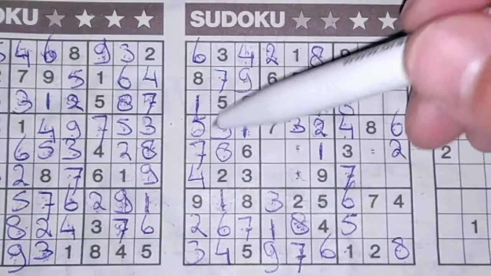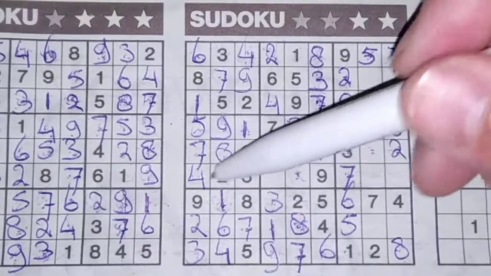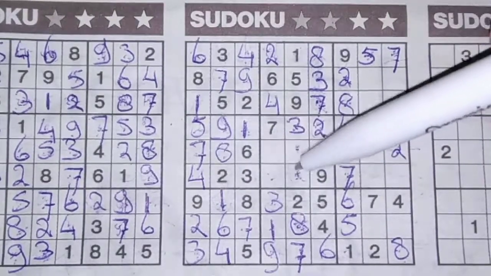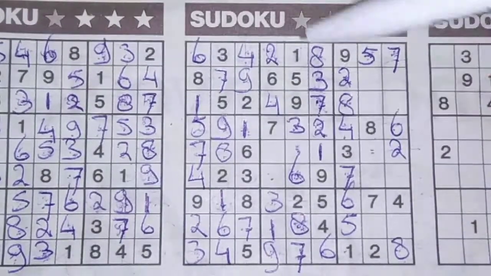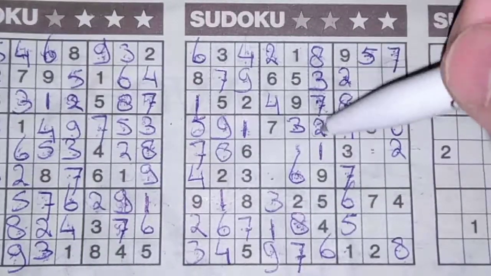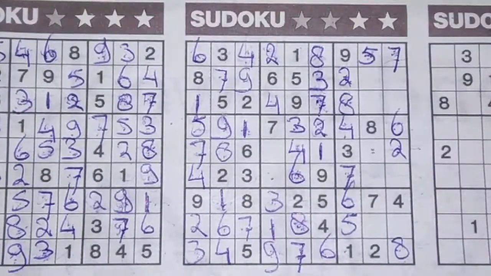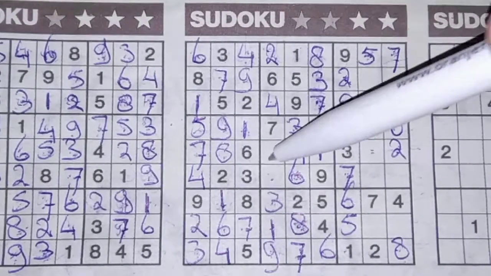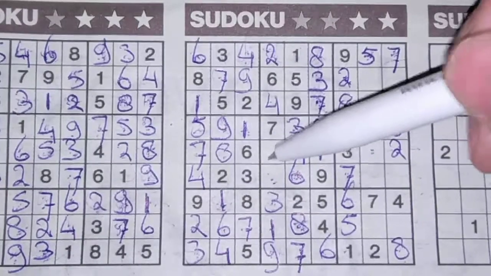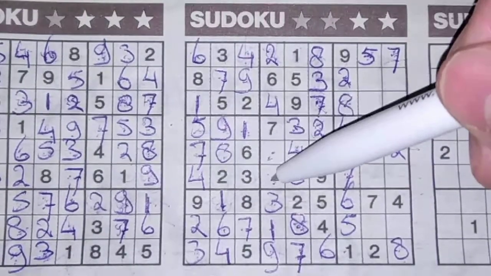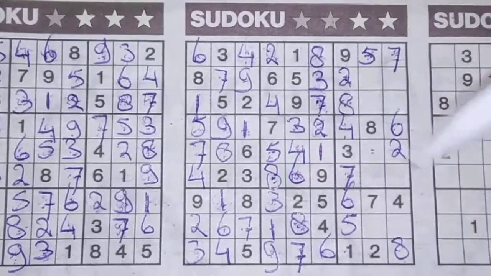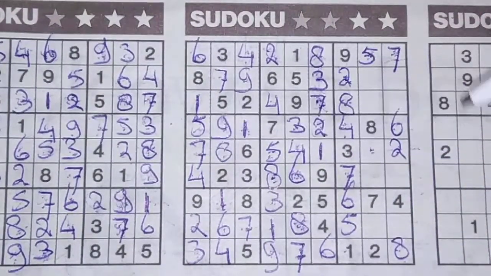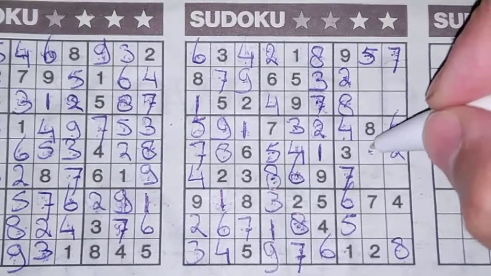6 in this row, 6 in the middle row, so in the row below, the only 2 places for a 6 are here or there, but I see here 6, no 6 there, 6 should be here. 1 number left in this column for the number 4. 2 numbers left in this big square for the numbers 5 and 8. 5 and 8, we see here an 8, no 8 there, 8 should be here, and the 5 goes there. 1 number left in this row for the number 9, I believe.